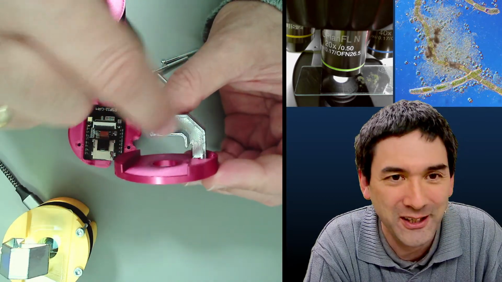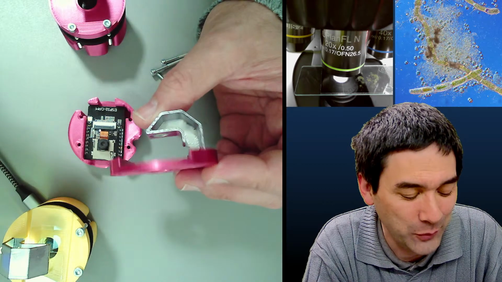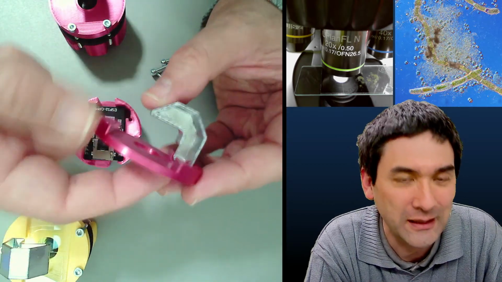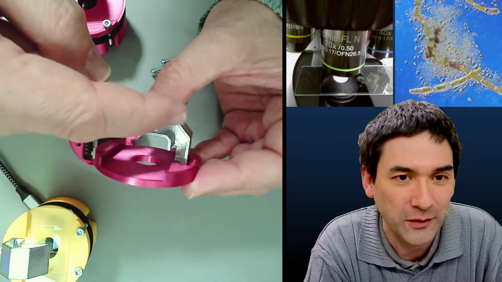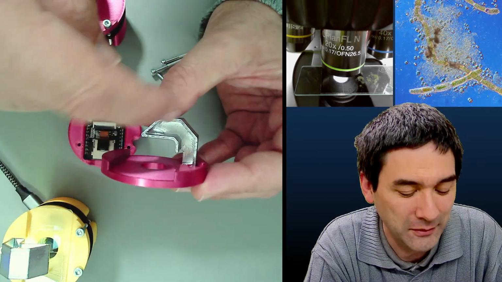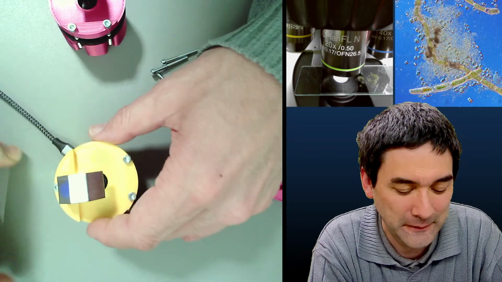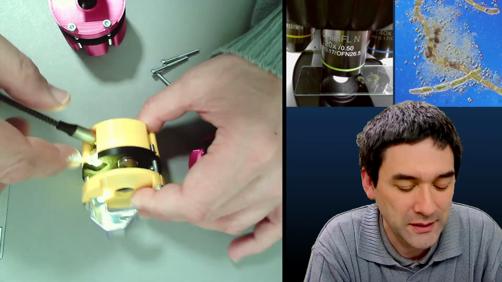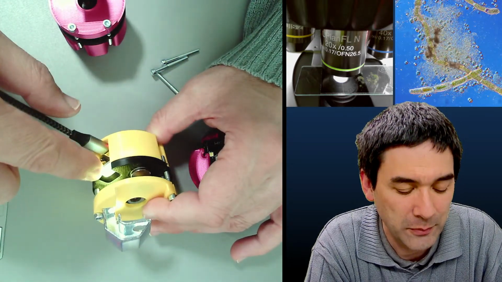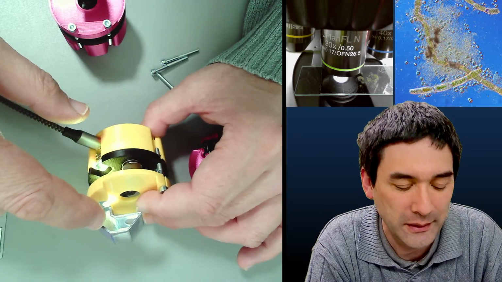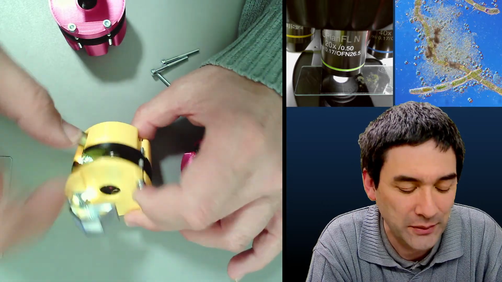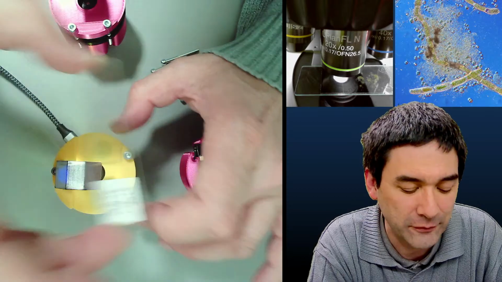So that's a very simple but effective way of solving the problem. Even though the light comes from the bottom, it's redirected down here. Maybe you see it over here a little bit better. What you see is that the light from the bottom goes all the way up, and then bounces around and goes down again to illuminate the sample from the top.